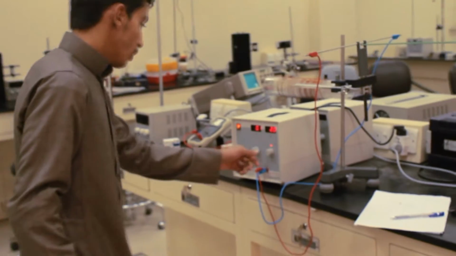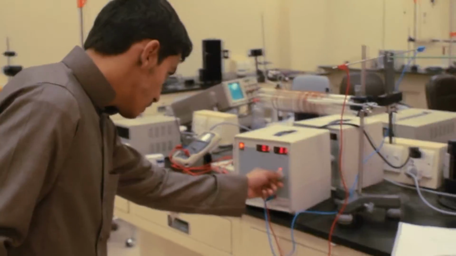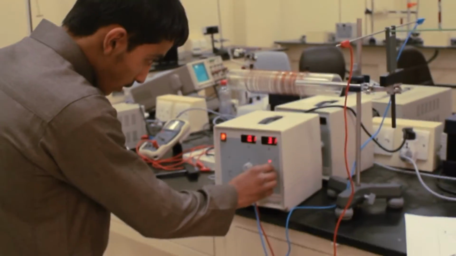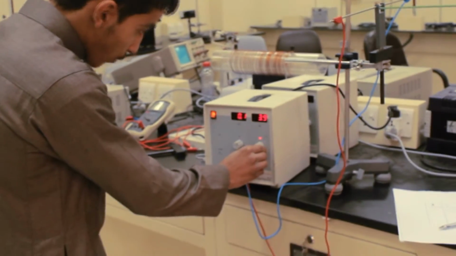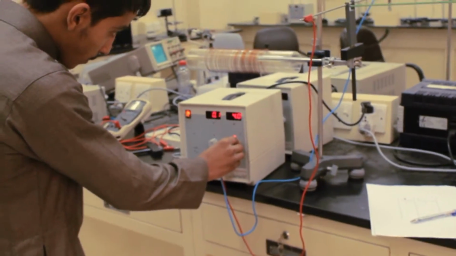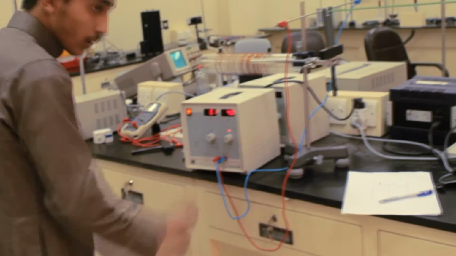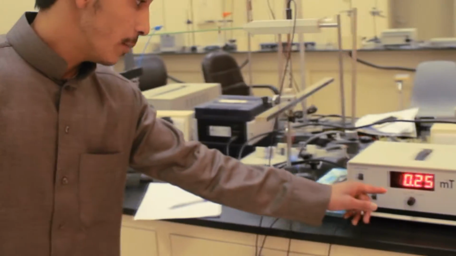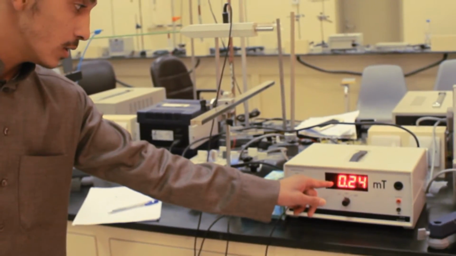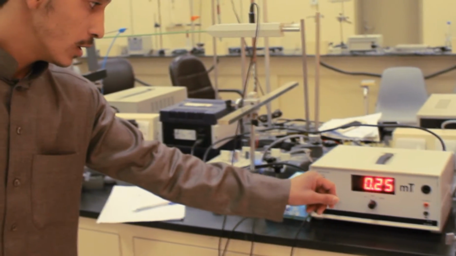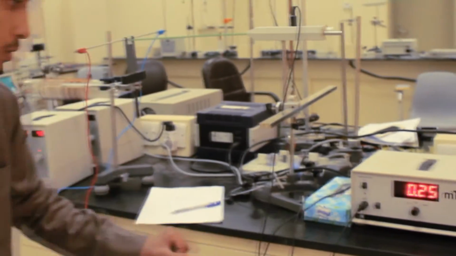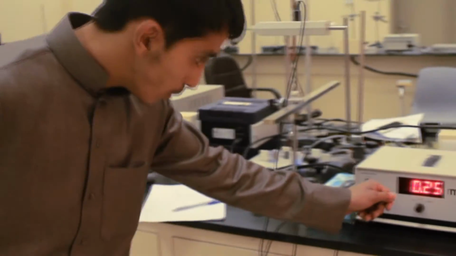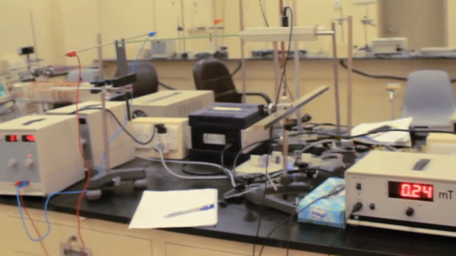Okay, we increase the current to 4 ampere. Okay, we see the magnetic field is 0.23, the average.